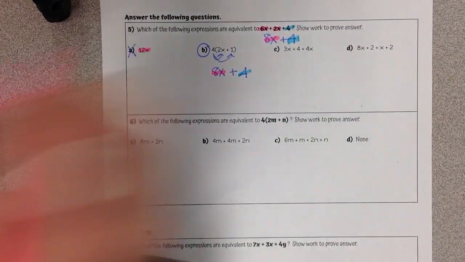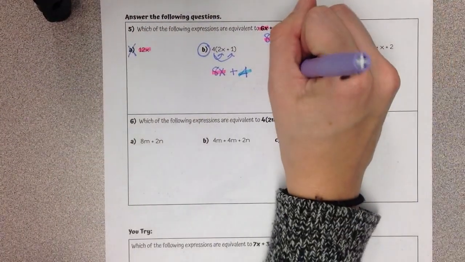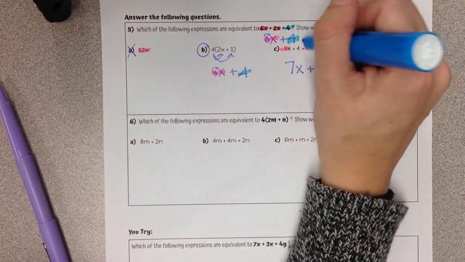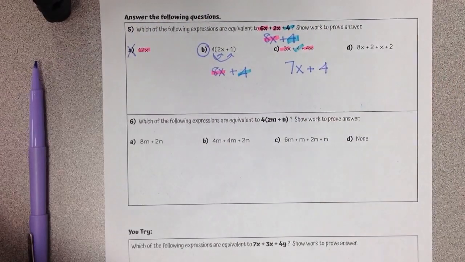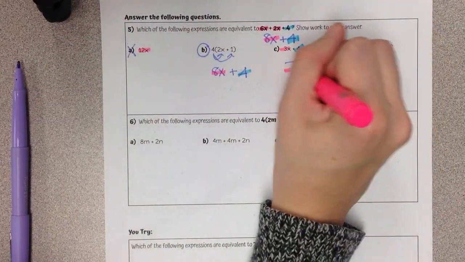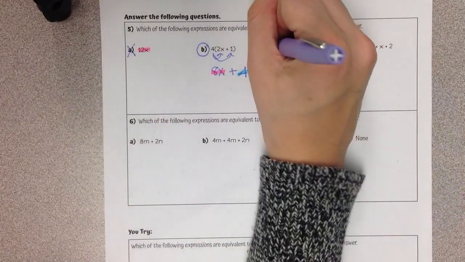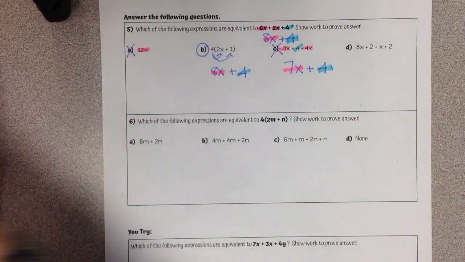Here we need to combine our x's. I've got 3 x's and I've got 4 x's, which makes 7 x's, plus I have 4. So let's compare. They have different x values, so even though the 4 is the same, their x's are different. They are not equivalent.